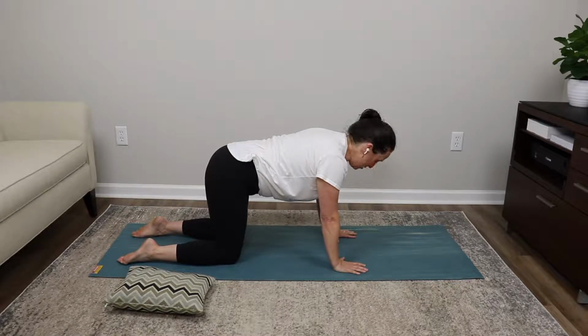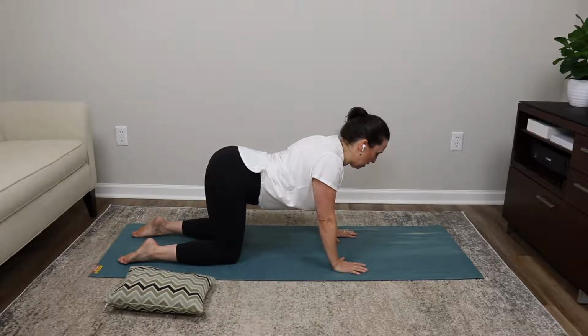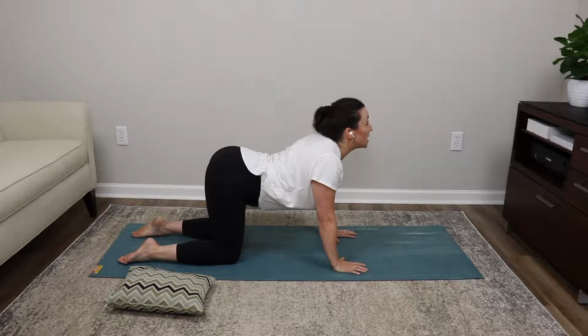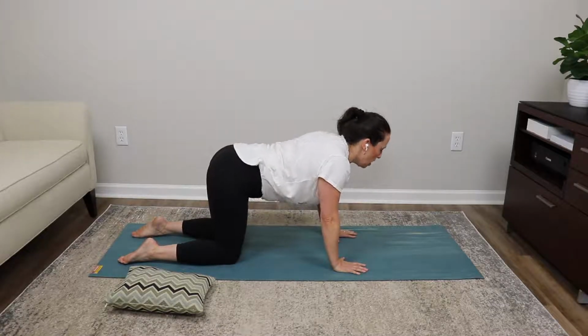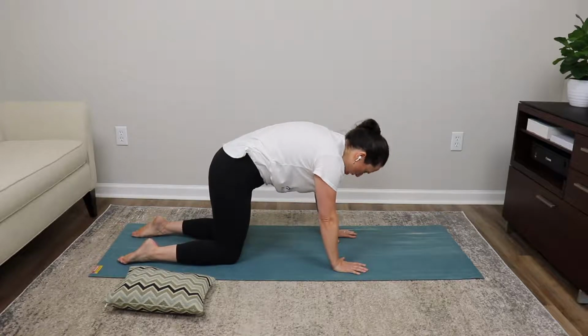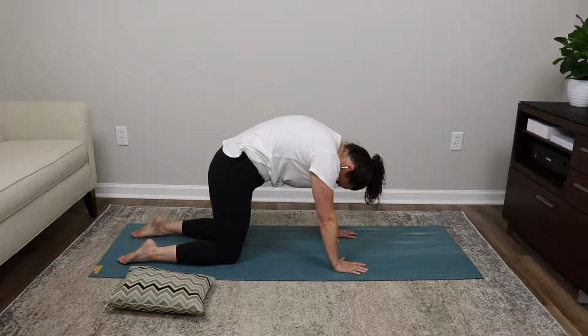Beautiful. Now let's go through a couple of cat-cows here. So as you inhale, sink the belly, sink the spine, shoulder blades back and down. Allow the tailbone to lift, lengthen the neck, and look all the way upward. And then as you exhale, allow yourself to curl the spine up, belly button towards the spine, tuck the tailbone, chin to chest, push those shoulder blades away.